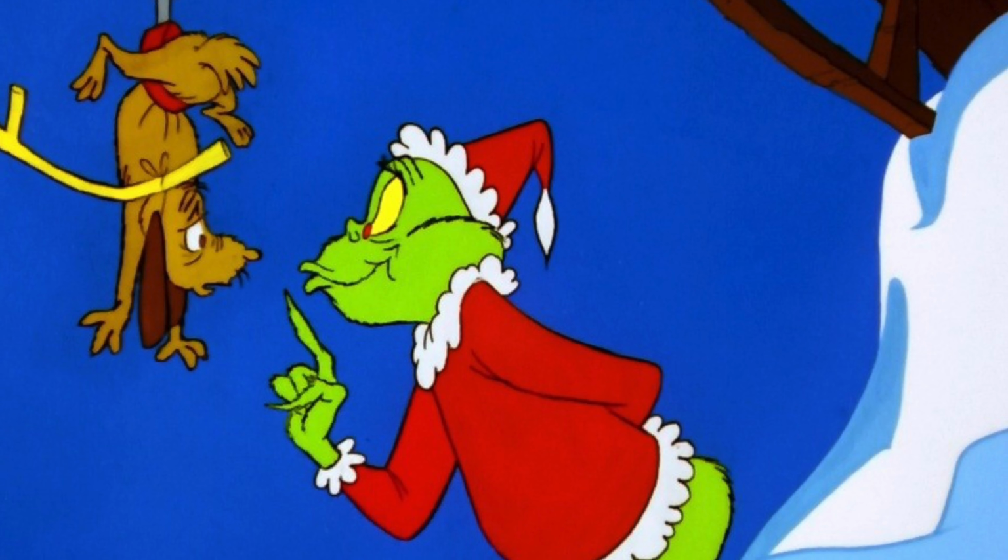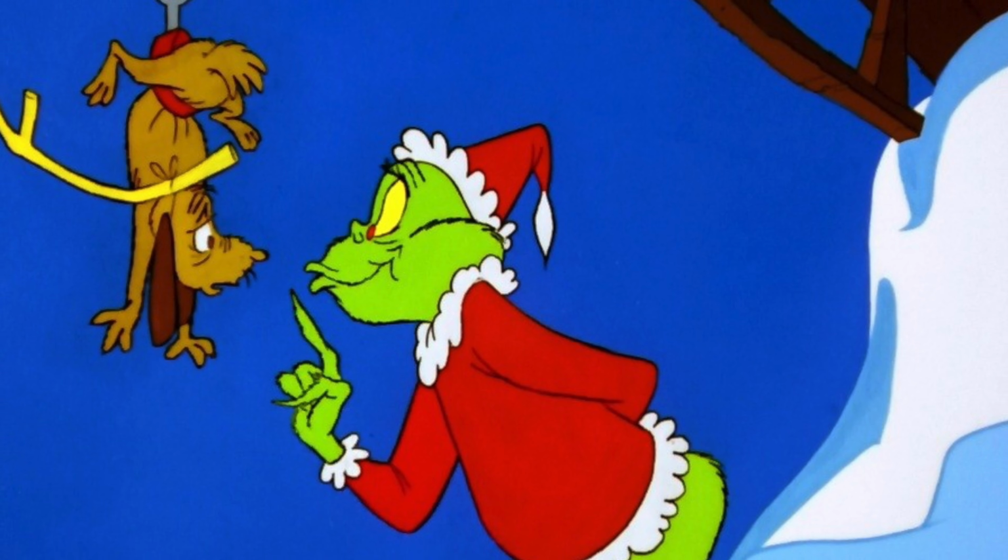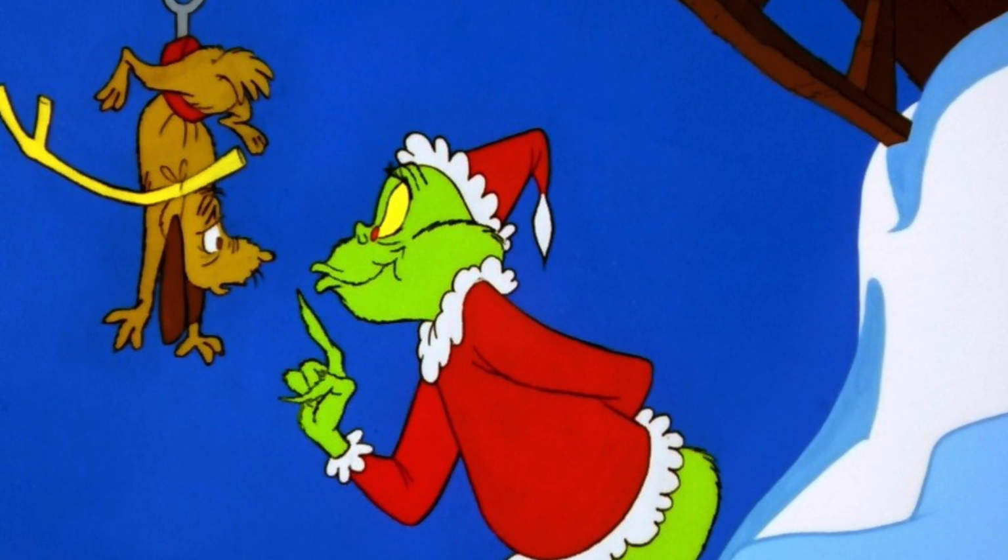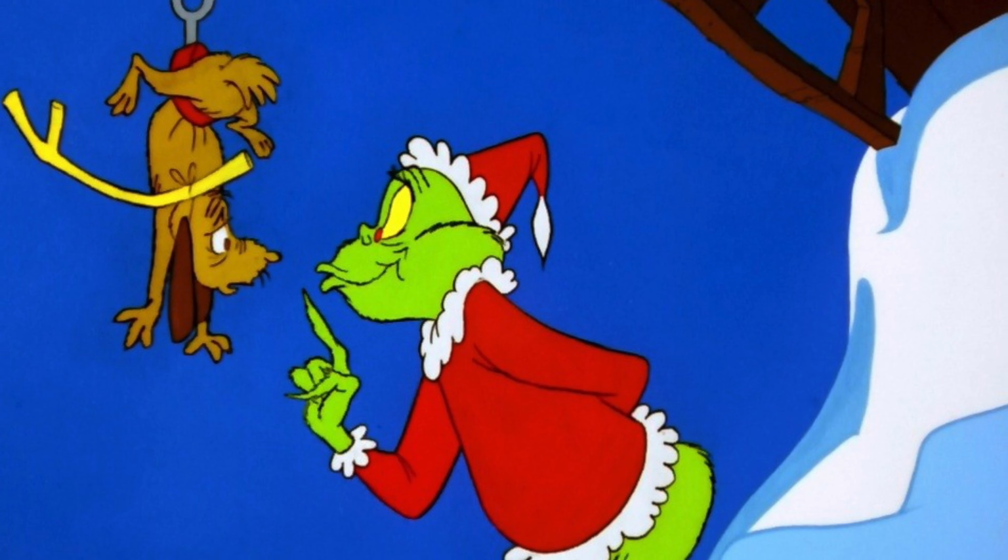It wasn't until the 1966 animated special that Chuck Jones, who directed the Looney Tunes cartoons, decided to paint the Grinch green. The green color didn't come from Dr. Seuss. Jones claimed the inspiration for the specific shade of lime green came from a rental car he drove that was an ugly shade that he hated. The color was chosen to evoke nausea and unpleasantness.